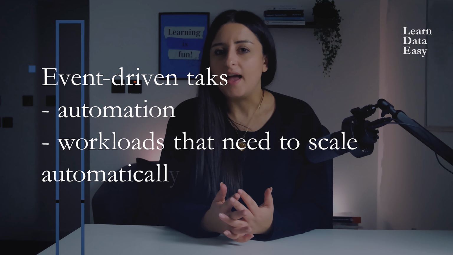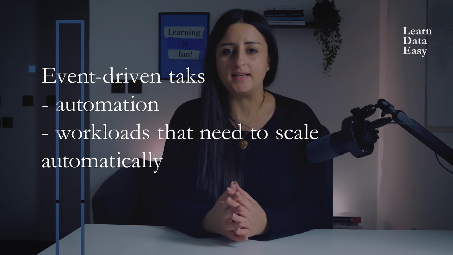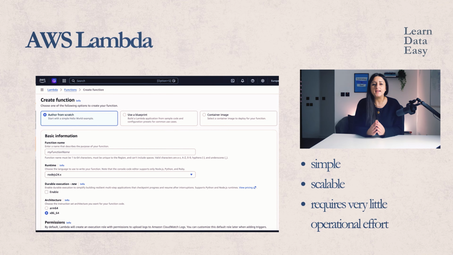Lambda is used for event-driven tasks, automation, and workloads that need to scale automatically. It's very common in data processing, APIs, and backend services. For the exam, remember that Lambda is simple, scalable, and requires very little operational effort.